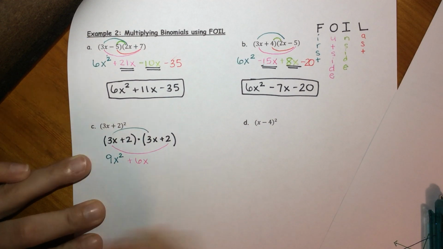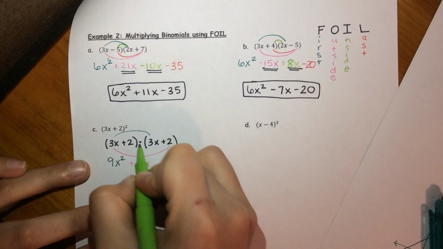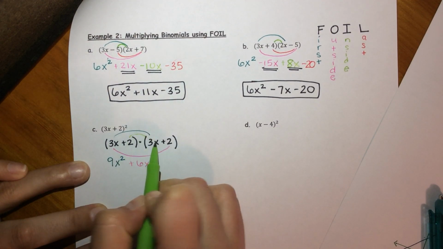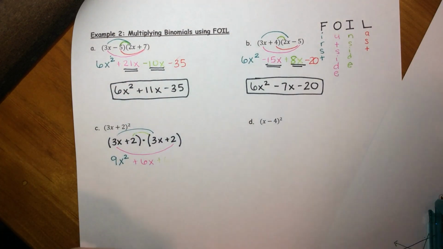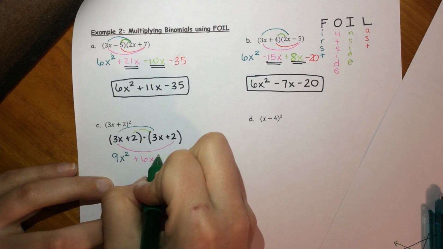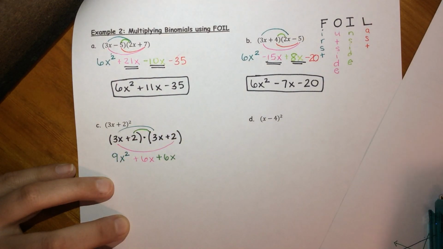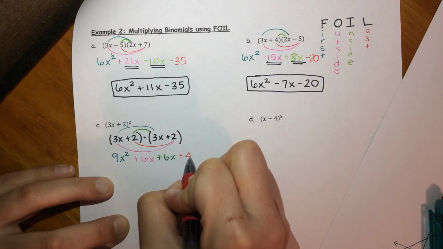All right, hopefully my green marker keeps working. Inside. So again, we have 2 times 3x to give us plus 6x. And then last, the very last terms, 2 times 2, which is 4.